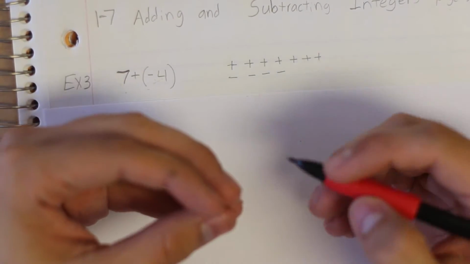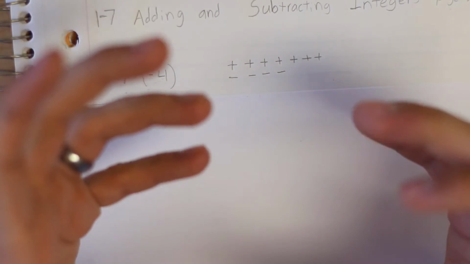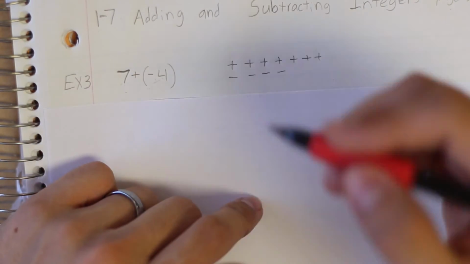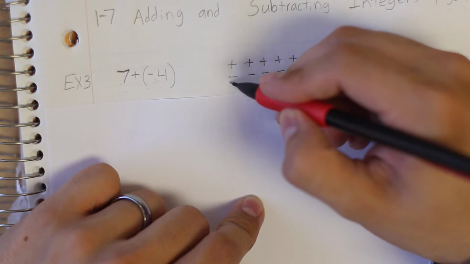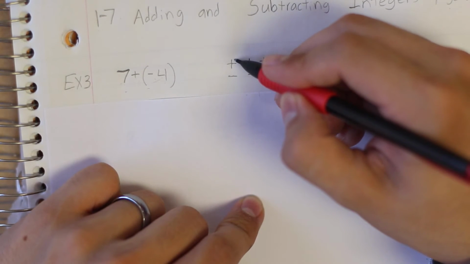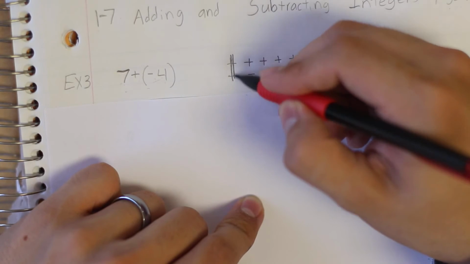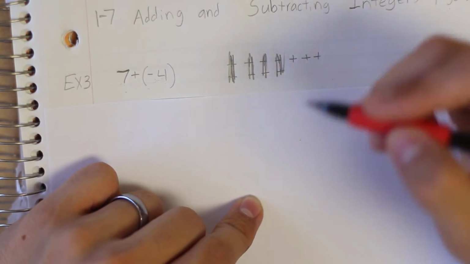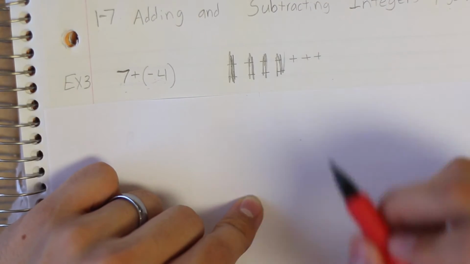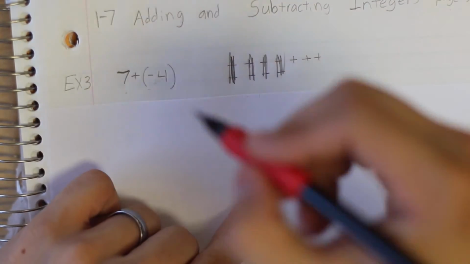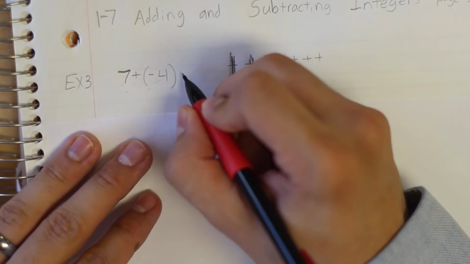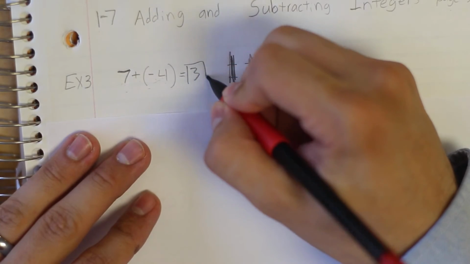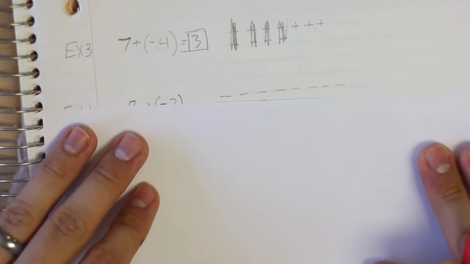And in this fight, it doesn't matter about tactics or anything. It's just straight brute force. And they kind of fight in a weird way where they kill each other off. So this subtraction and this positive, they kill each other off. So we're left with 3 positives, and that's your answer. 7 plus -4 is +3. So that is the answer.